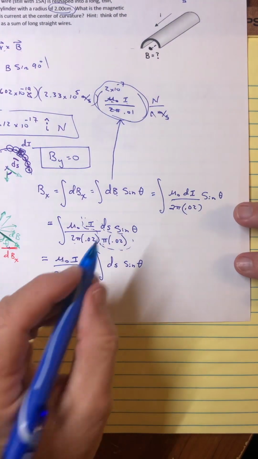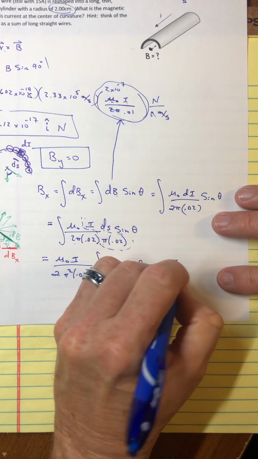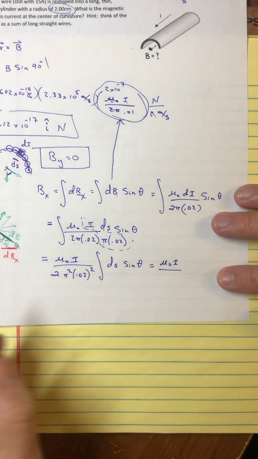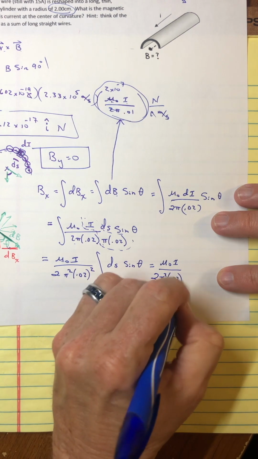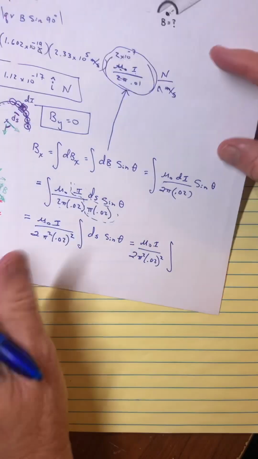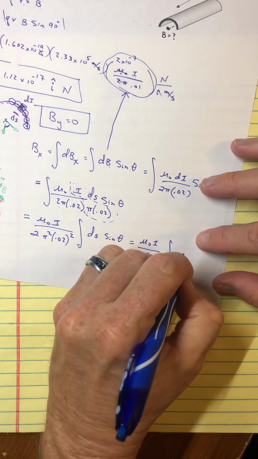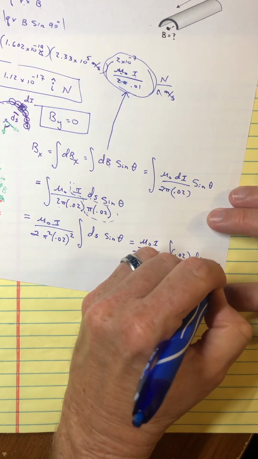And so I could then replace this. So mu naught I over 2 pi squared 0.02 squared, and I'll have an integral and replace ds with 0.02 d theta sine theta.